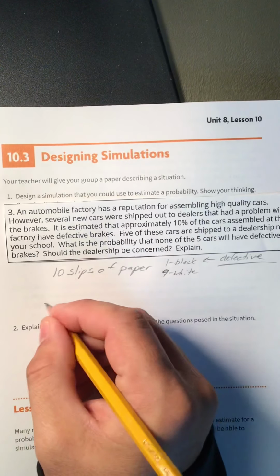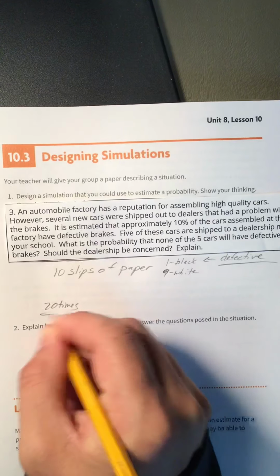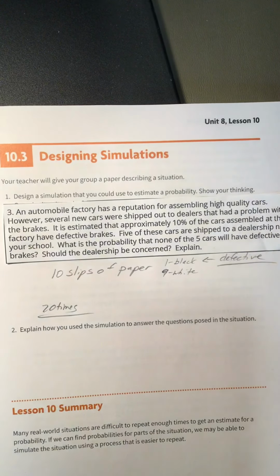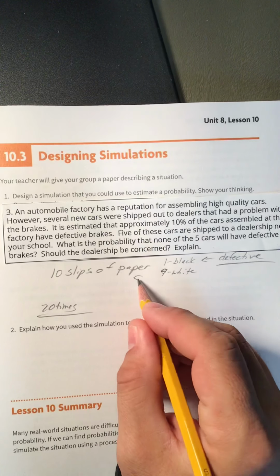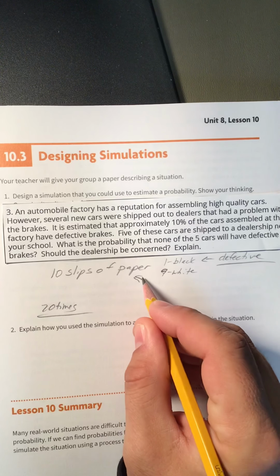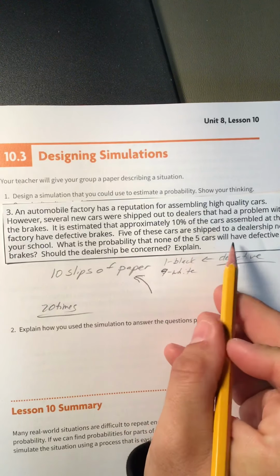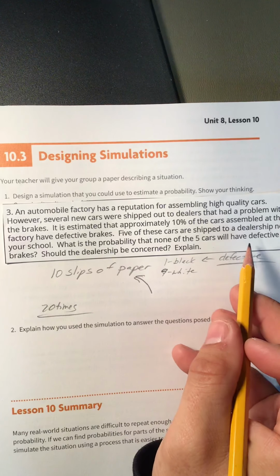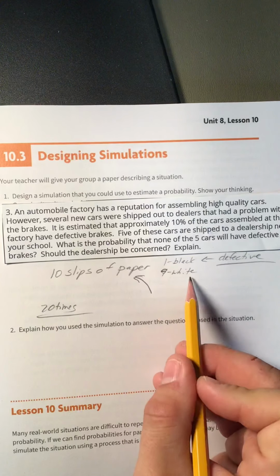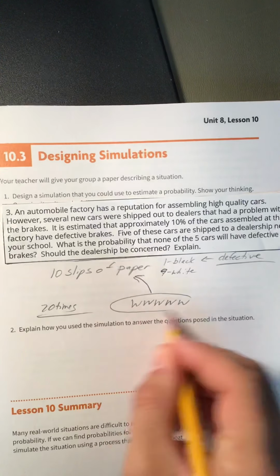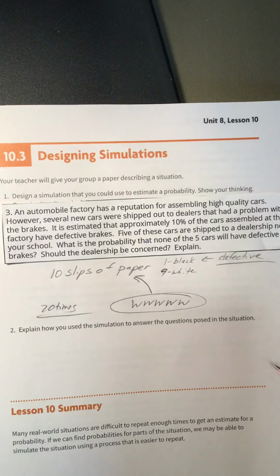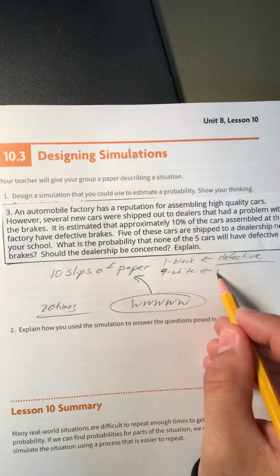So again, how many times do you think we need to do this? Should we do it 20 times again? That seems like a good number. And it looks like they're shipping 5 cars, so I'm going to draw 5 slips of paper. What is the probability that none of the cars will have defective brakes? If I don't want any of the cars to have defective brakes, I would get all white. So that's my goal, to get all white slips, which means working brakes.